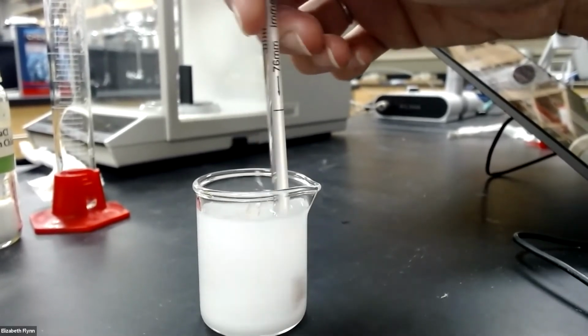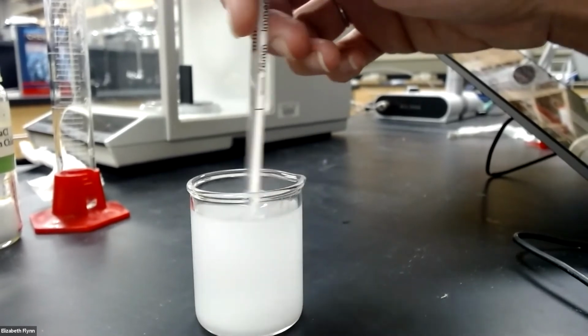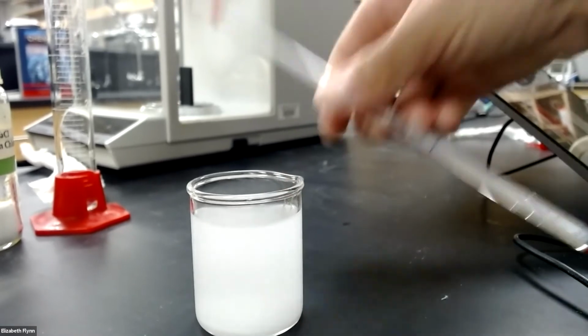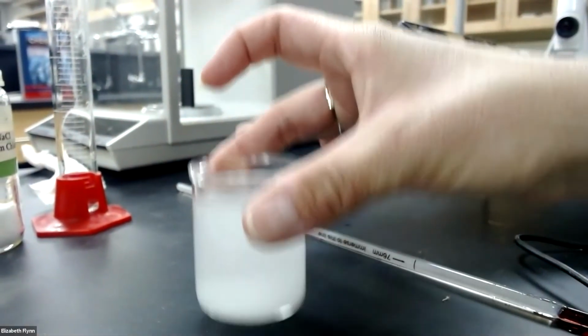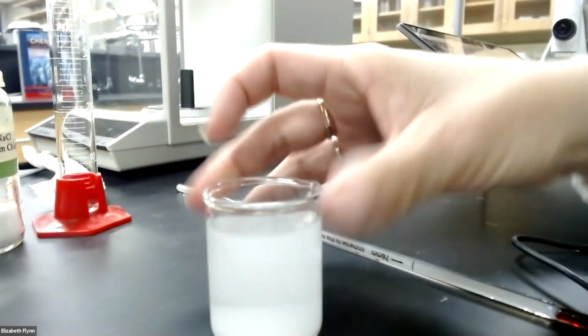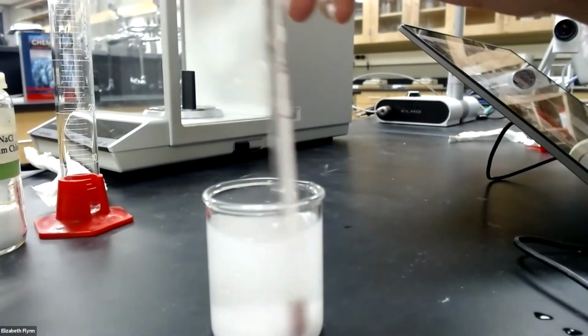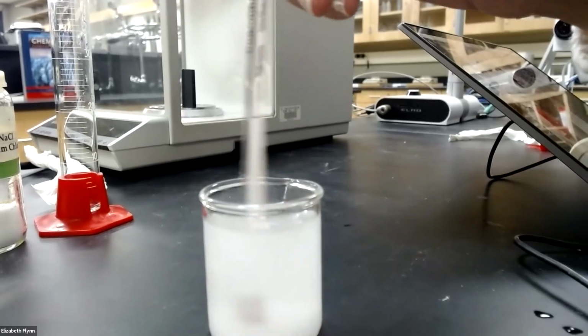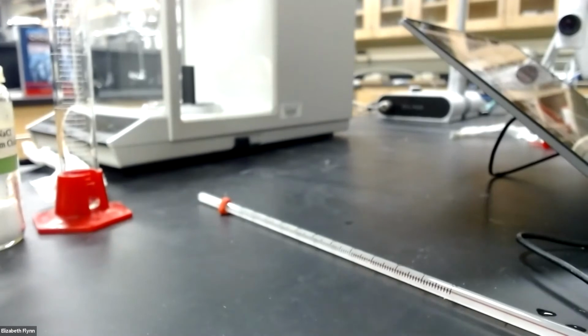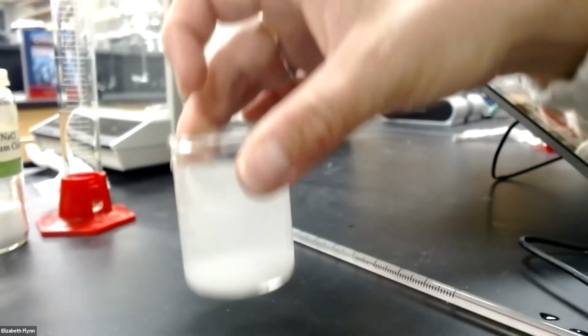And so you're going to keep stirring, but you'll likely need some heat. Just like it says in the procedure, take your beaker and put it in the microwave for 10 seconds. Bring it out, stir it a little bit more. Put it in the microwave again for 10 seconds, right? Beep, bring it back.